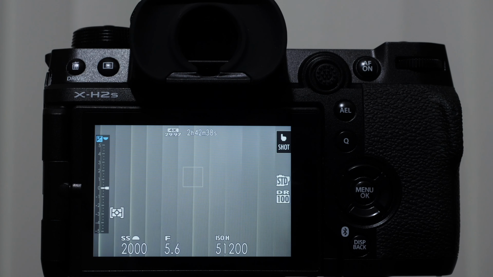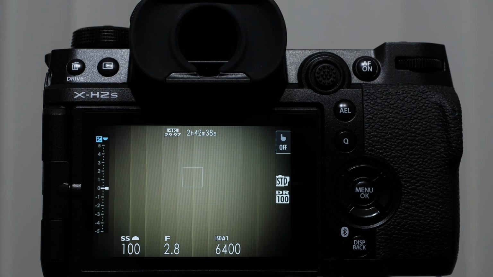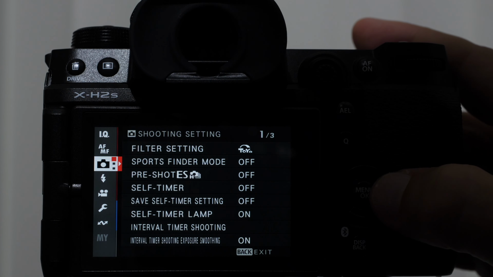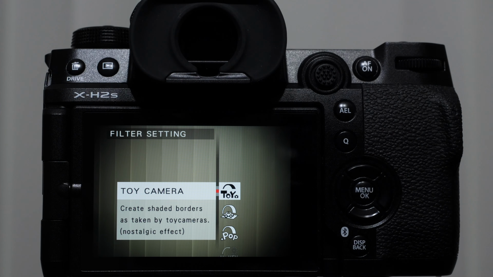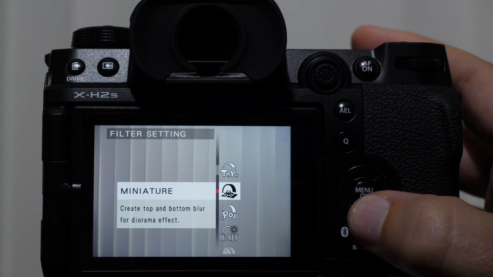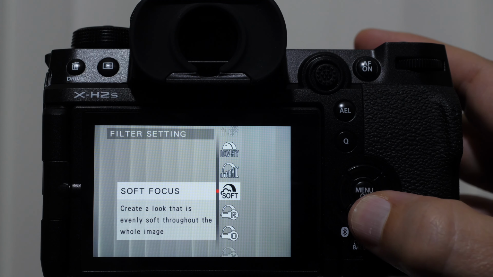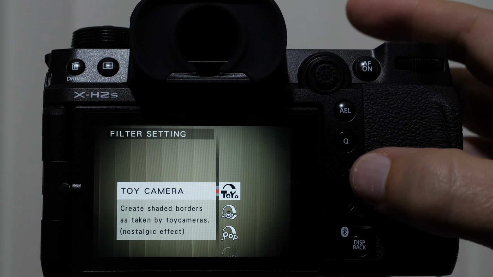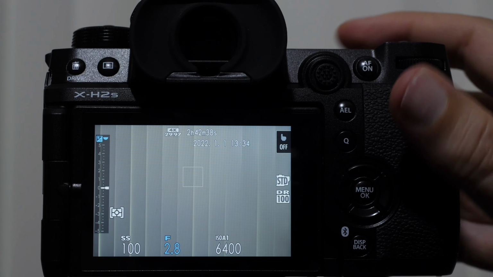You will also notice that on the mode dial, we have this filter setting. I don't really see these as professional tools, but they're kind of fun to play with. You're going to come in to your shooting setting. Your filter setting is going to determine which of these filters is active on your mode dial. So the first one is a toy camera. It'll give you a toy camera look, a miniature look, pop colors, high key. We can't really see because we've got these blinds, but if you go out and play around with them, they're kind of fun, a little gimmicky, but that's what that's all about. So I'm going to leave it on toy camera for now. Come back out to our aperture priority mode.